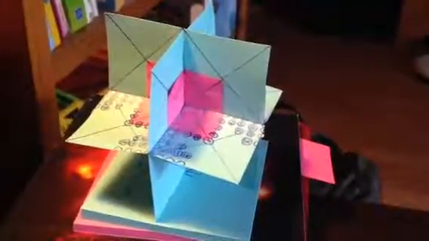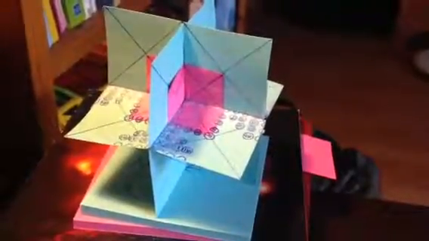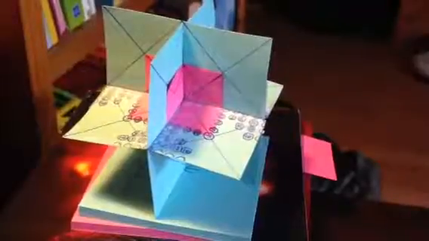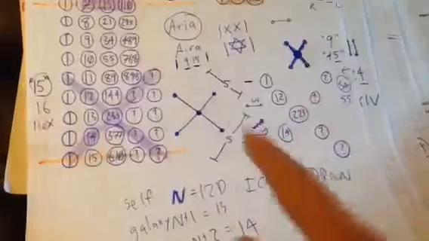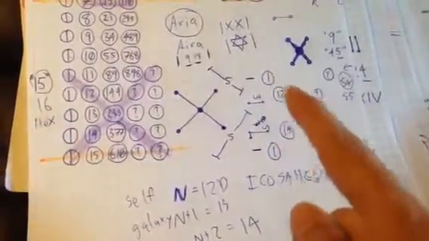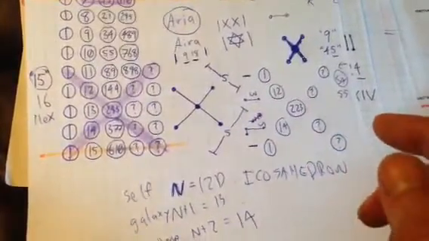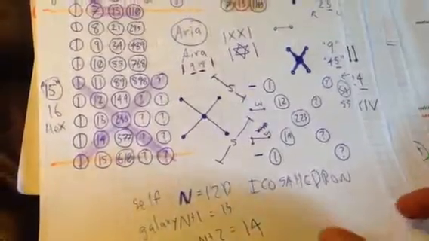Okay, so depicting the hypercube physically has really helped me with my numbers. Okay? Now, I left off last time kind of bewildered by what I found in the X here. And I want to go ahead and show you why I know I'm right.